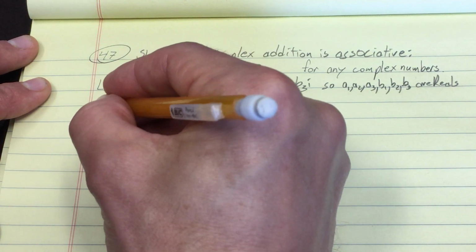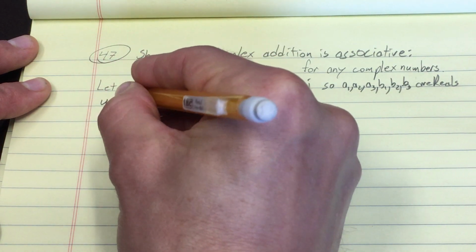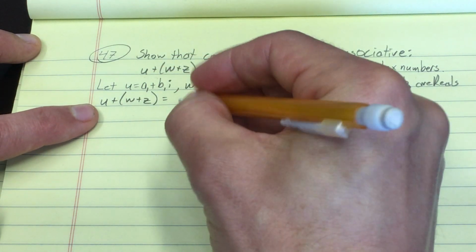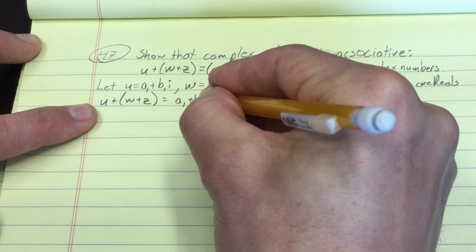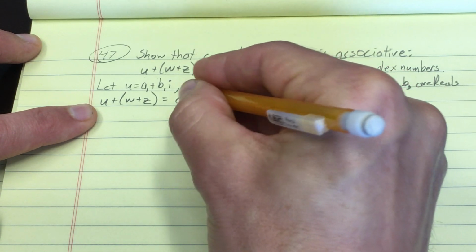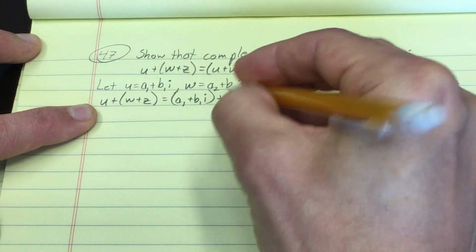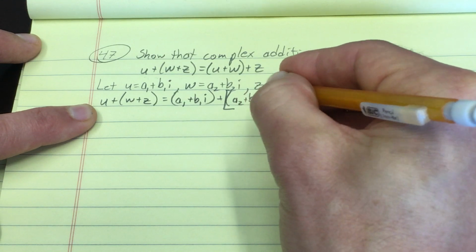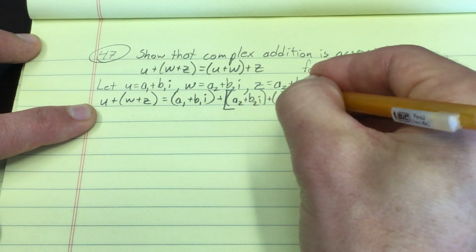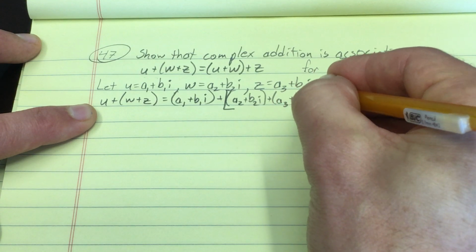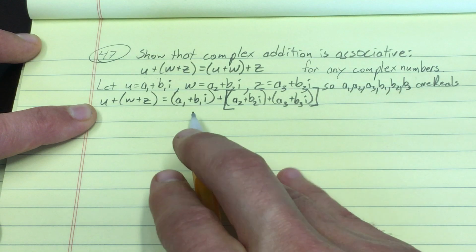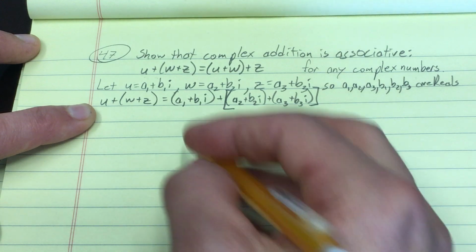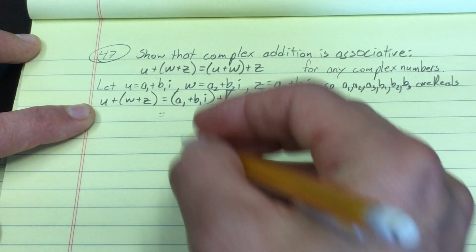So, u plus w plus z equals, let's see, a1 plus b1i plus a2 plus b2i plus a3 plus b3i. Okay, so I've just taken the definition of what those are. Now I'm going to combine these two numbers using complex addition.